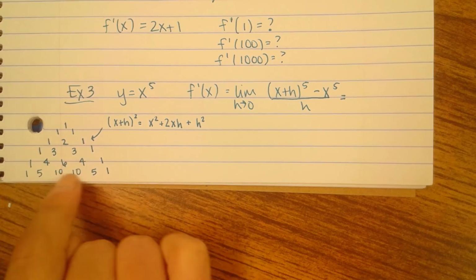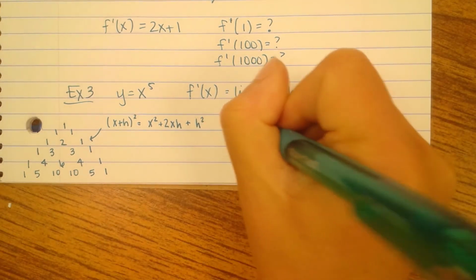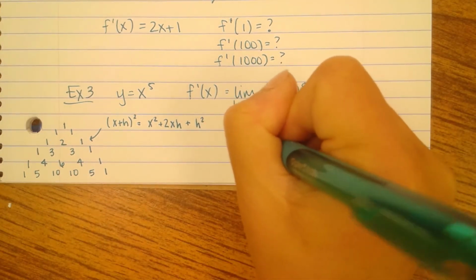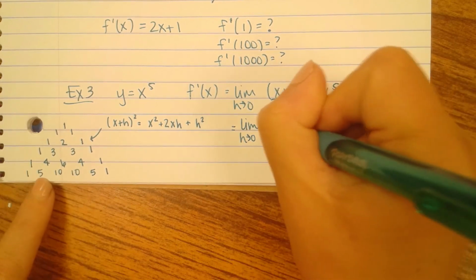This is the one that we're looking for because it's x to the 5th. So we'd start with 1x to the 5th plus 5.